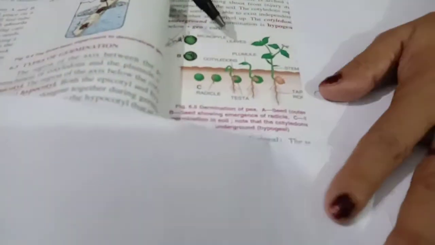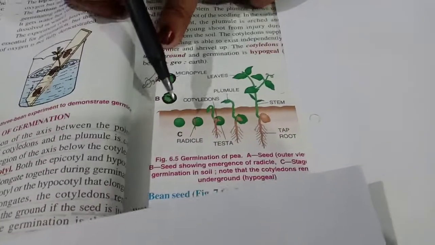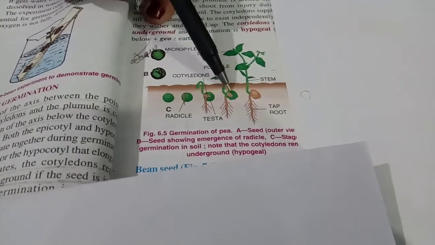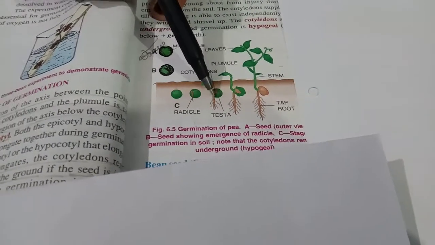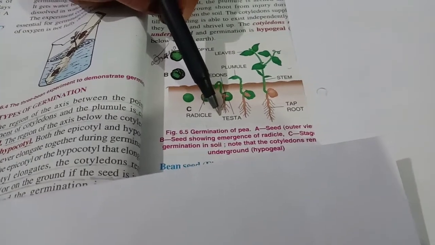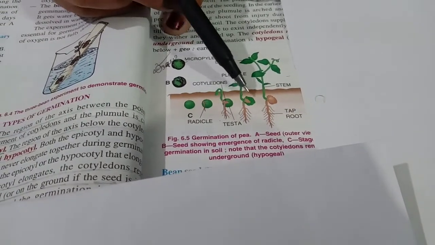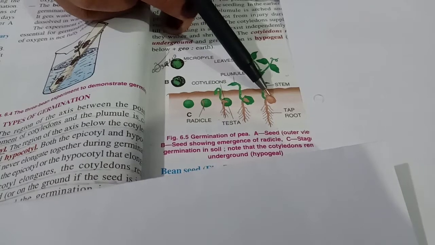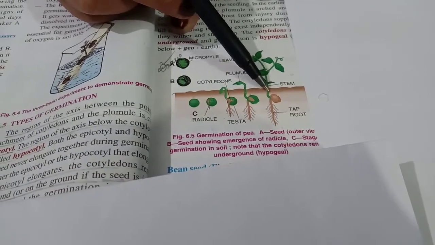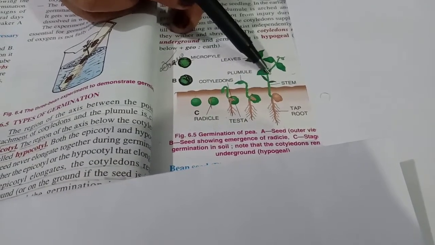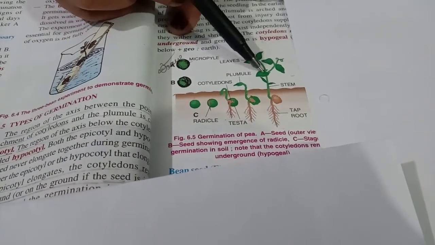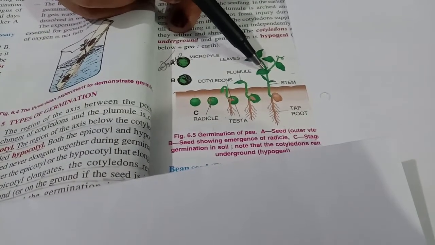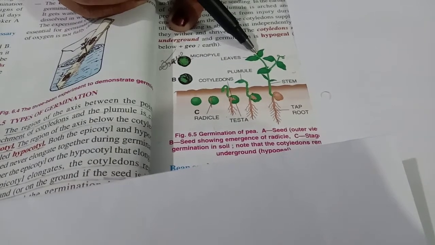See, in this case, what do you find? You find that the radicle grows towards the soil, that is towards gravity, forming the root system, while the cotyledons remain underground, and the plumule comes above the surface of soil and starts developing new leaves, and then photosynthesis can take place.